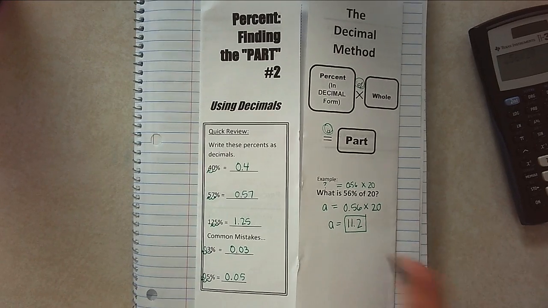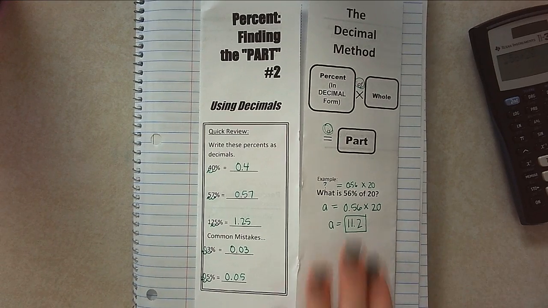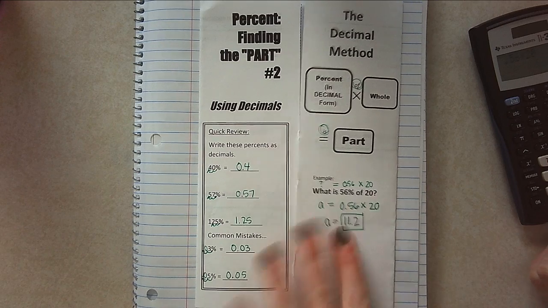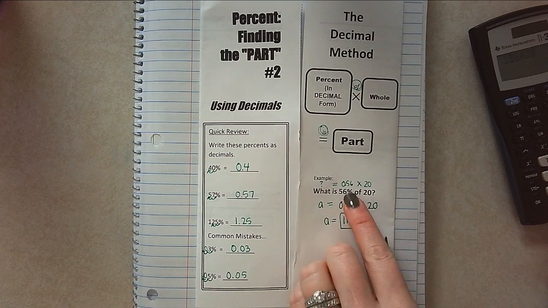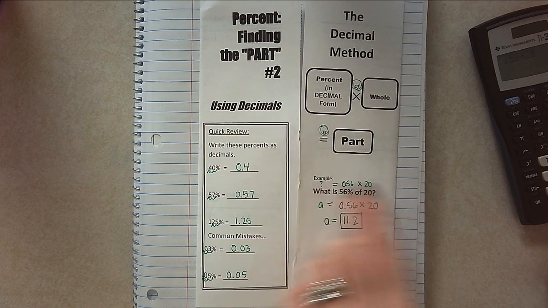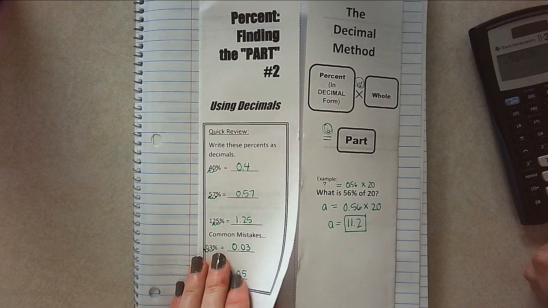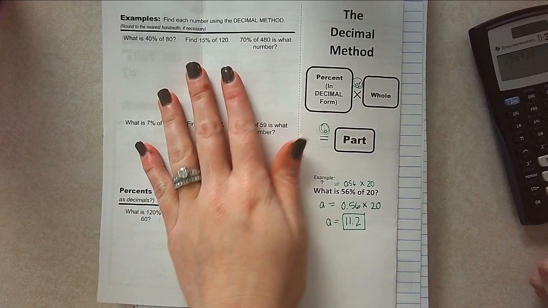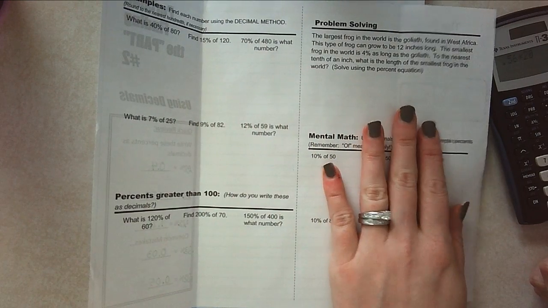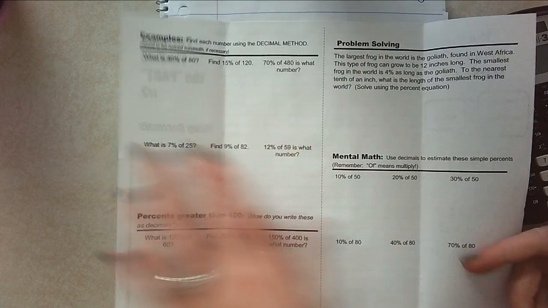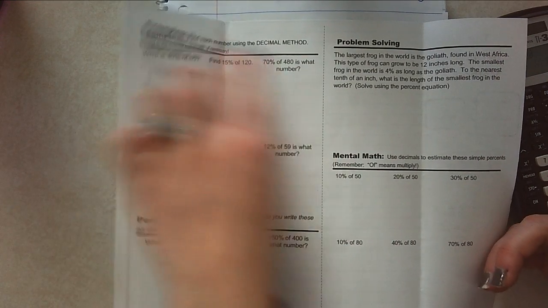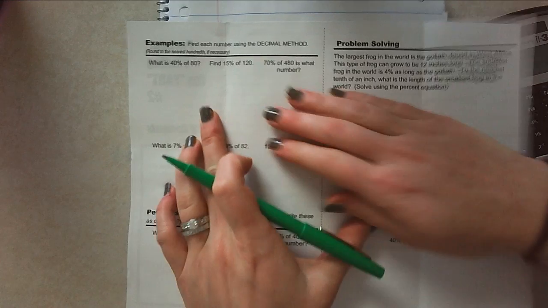So different people like different methods. I tend to like this method a little bit better because I don't think it's very difficult to change percent to a decimal, and then writing it out in words just seems like less work to me. Other people really like the percent proportion and choose to do it that way. So whatever makes most sense for you is okay with me. I don't care either way. So if you open it up, I'm going to start at the left here on some more examples. I'm just going to do a couple more with you.